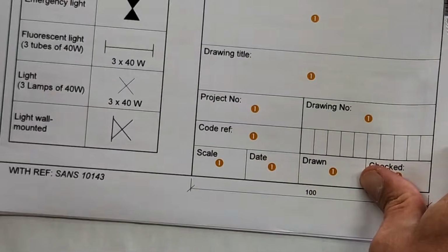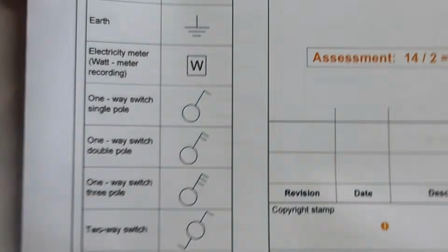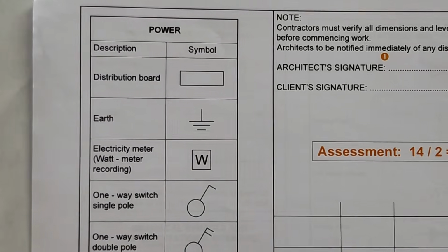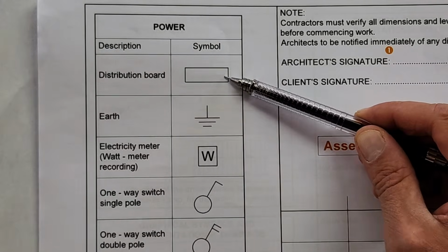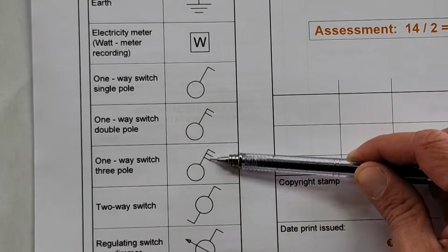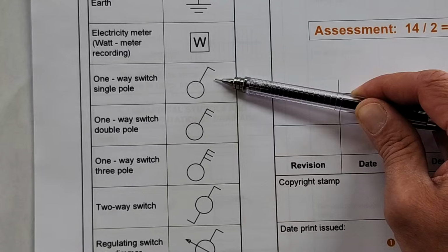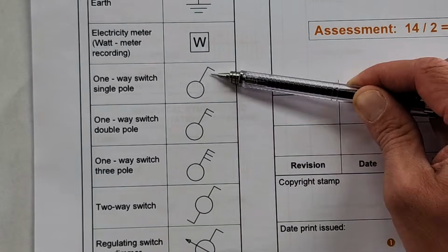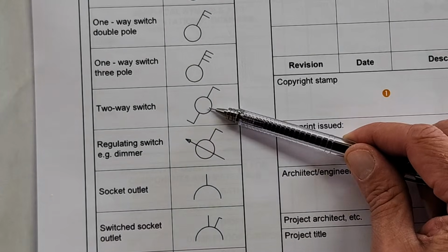All right. Then there are going to be electrical symbols that you have to understand and be able to apply. We've got our DB board, earth, electrical watt meter, and then your different single pole. The only difference here is the number of switches on these light switches. Then you've got a two-way switch.